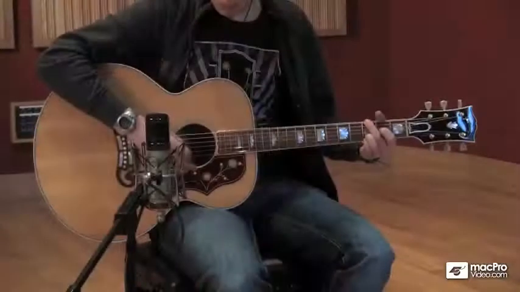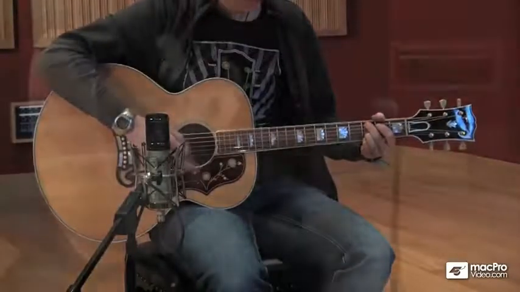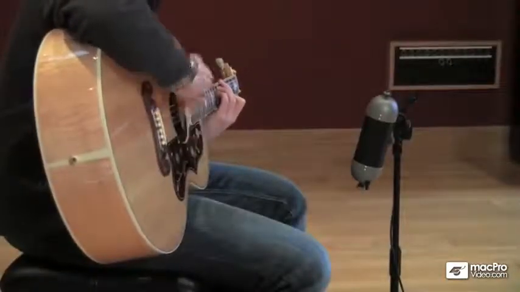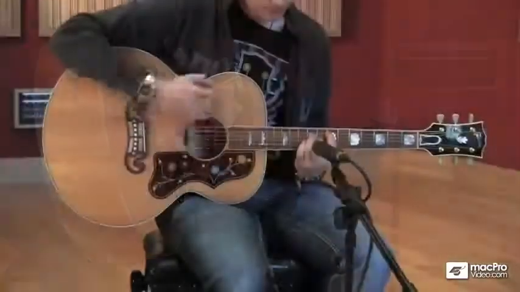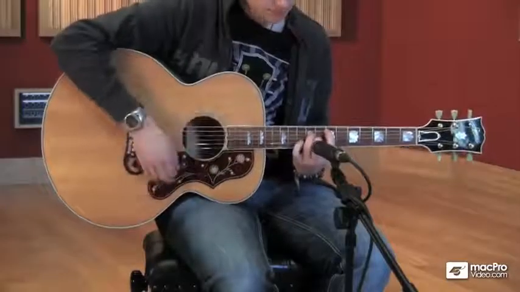Whatever your needs, it's always worth checking your microphone's particular characteristics before recording. And try out different mics on the same sound source and see which one you like. And more importantly, what difference each one makes to the sound.